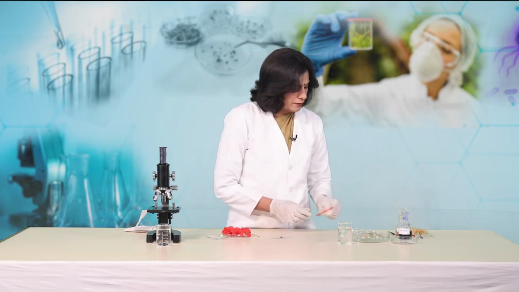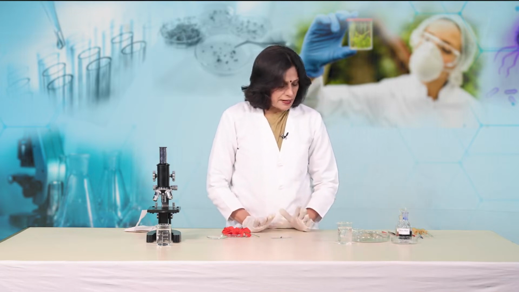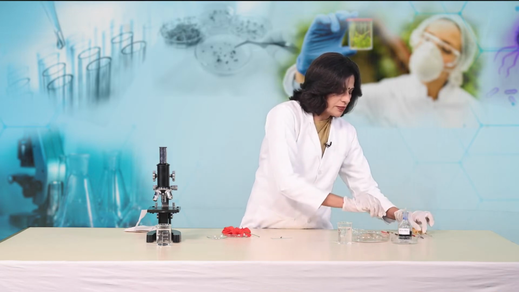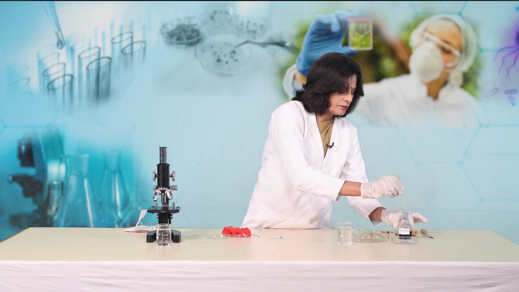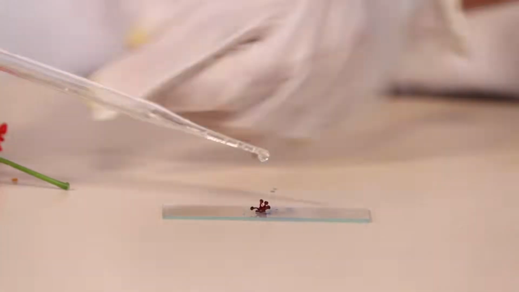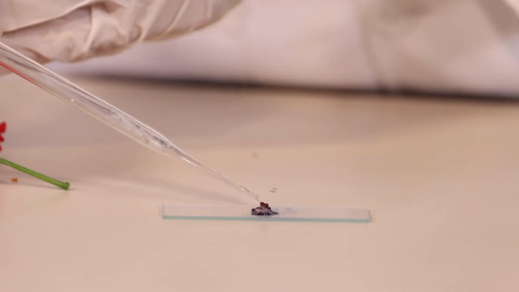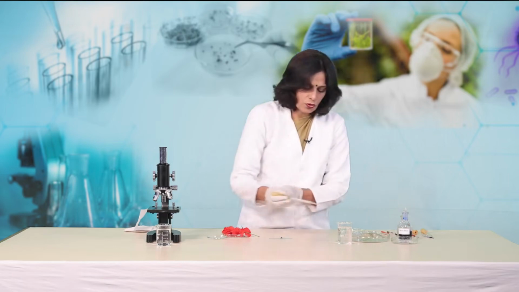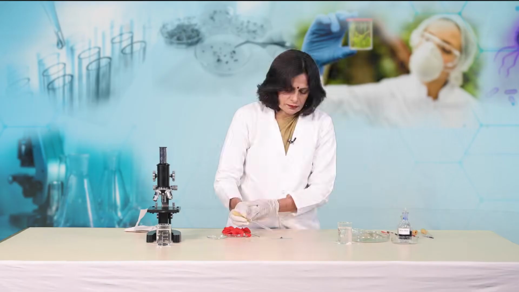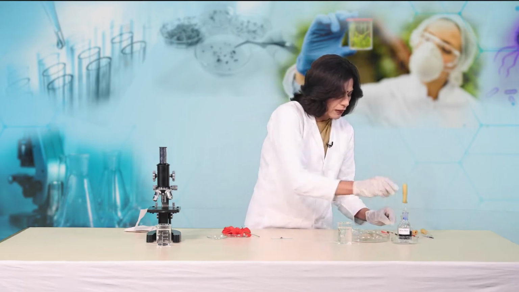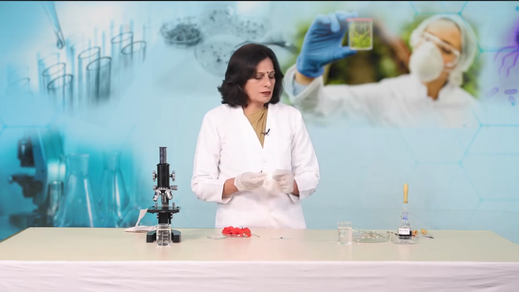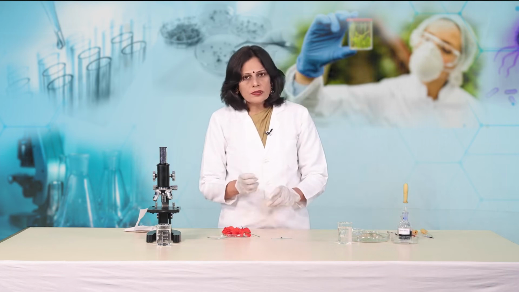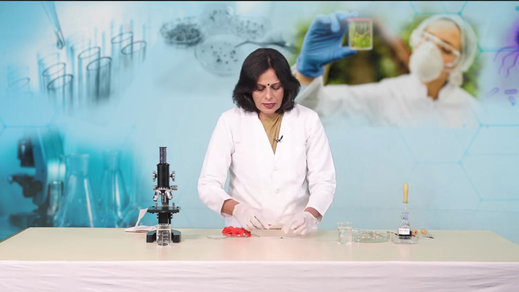So, we have removed the cotton blue stain. Now, we are going to put 1 or 2 drops of glycerine, which is the mountant. So, we will put 1 drop more of this glycerine, and now with the help of this needle we are going to lower down the cover slip very gently, so that no air bubbles are trapped.